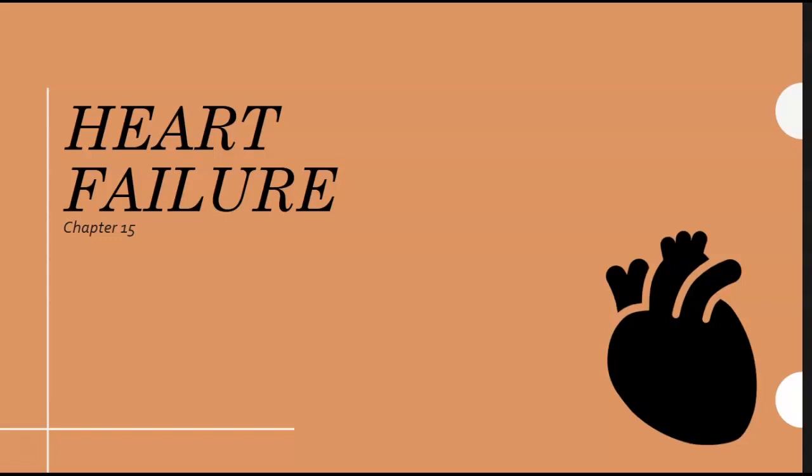And a big thing you need to understand is the difference between systolic and diastolic heart failure, but also understand that the compensatory mechanisms that the body and the heart attempt to do to increase blood flow in the body end up being counterproductive in the long run.